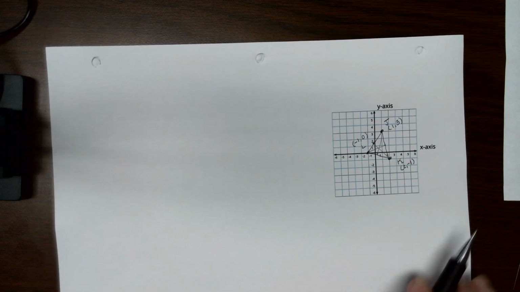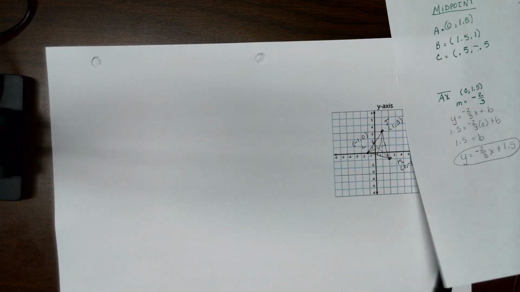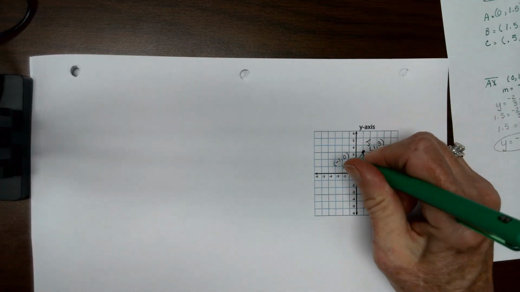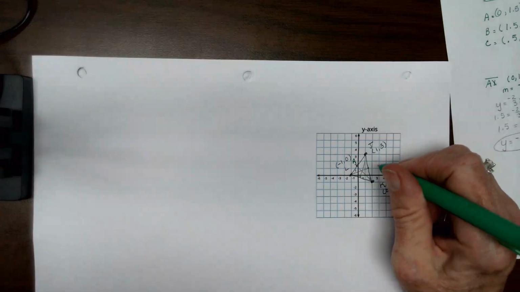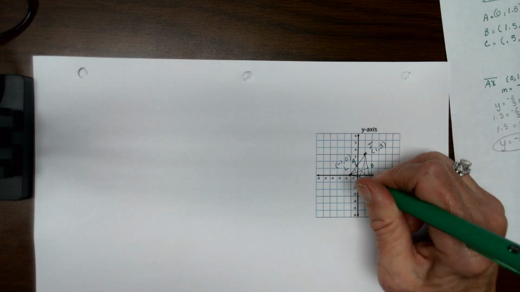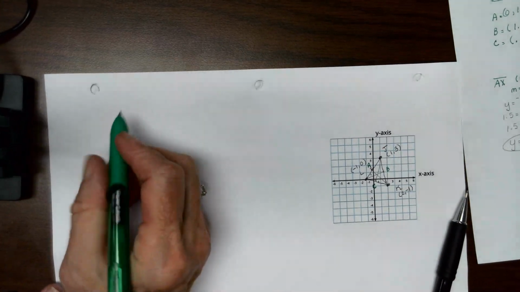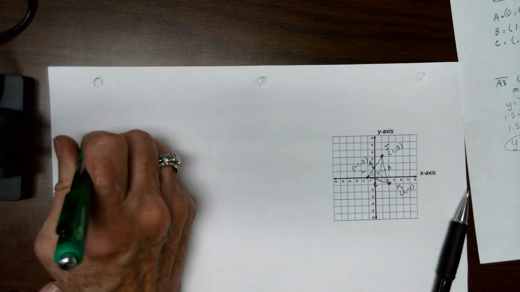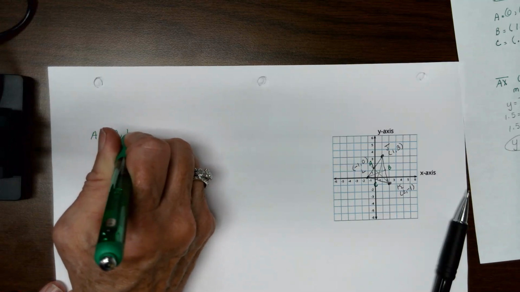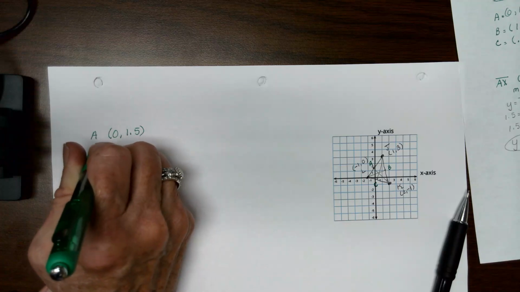Okay, so I'm going to go ahead and put my A, B's, and C's on there again. Same thing I just did. That's A, this is B, and this is C. Those are my midpoints, and I've already done all this work here.